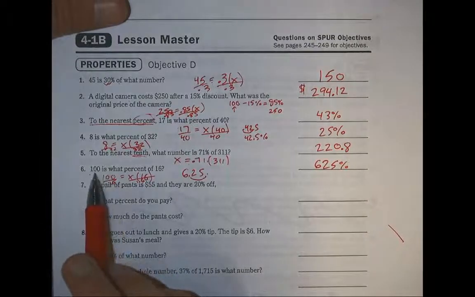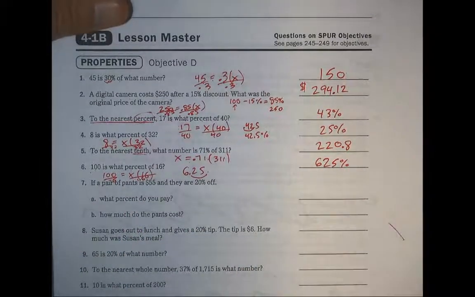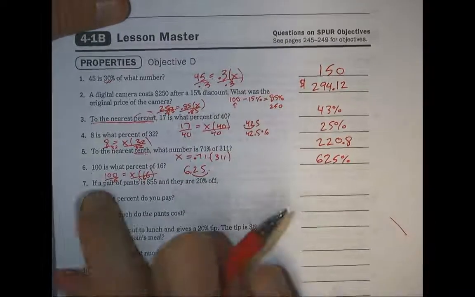But we're comparing 100. 100 is what piece of 16? Well, it's more than 16. So for every 16, it's 100%. So we have 625%. All right, moving on.